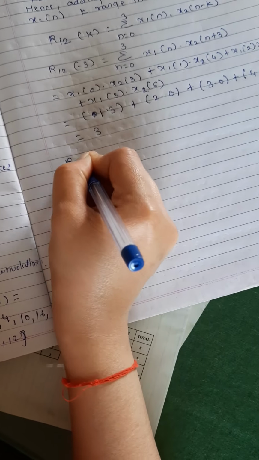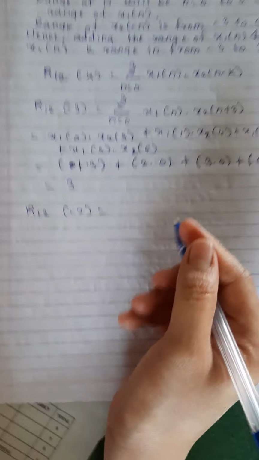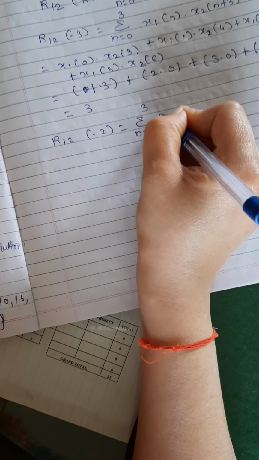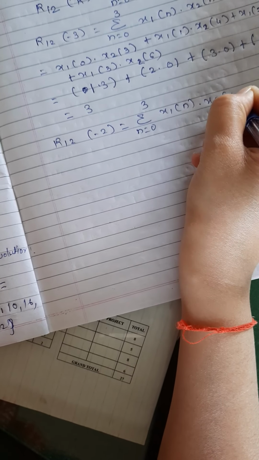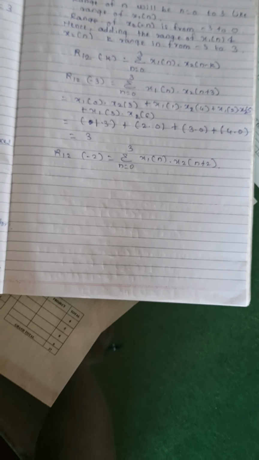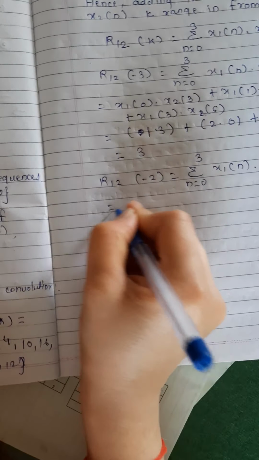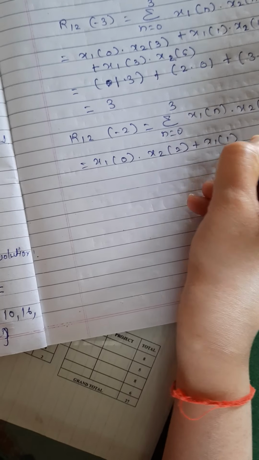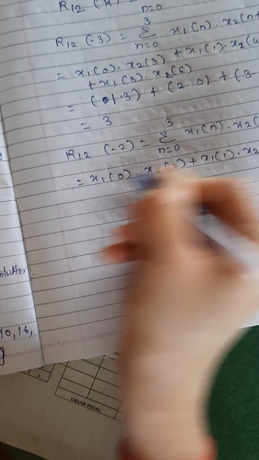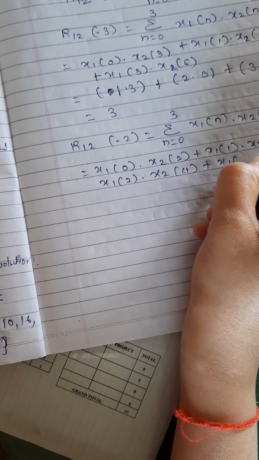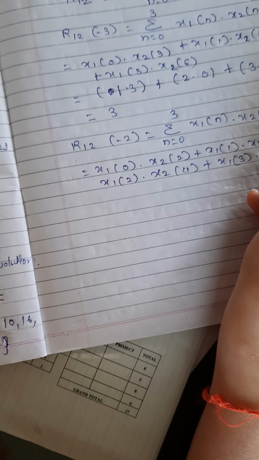Next we have to find R12 of -2. So here summation n is equal to 0 to 3 x1 of n x2 of n plus 2. Now x1 of 0 x2 of 2 plus x1 of 1 x2 of 3 plus x1 of 2 x2 of 4 plus x1 of 3 x2 of 5.